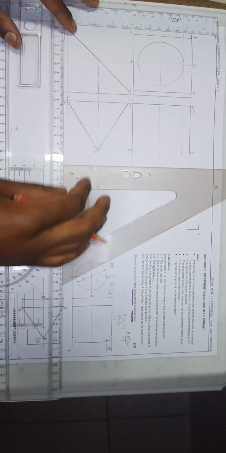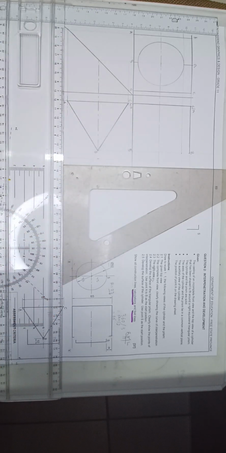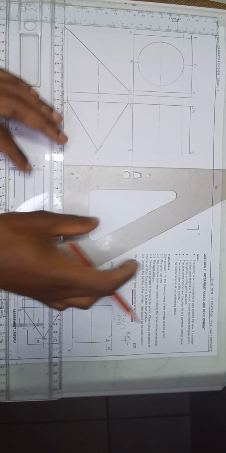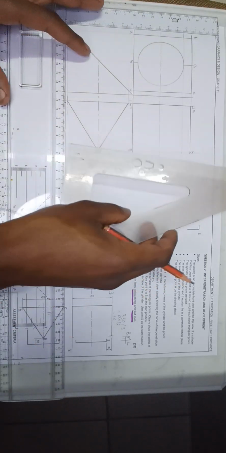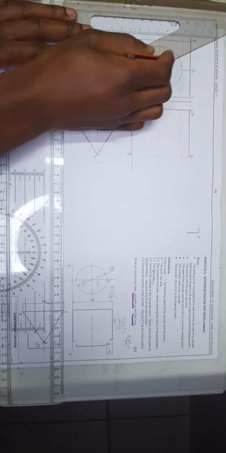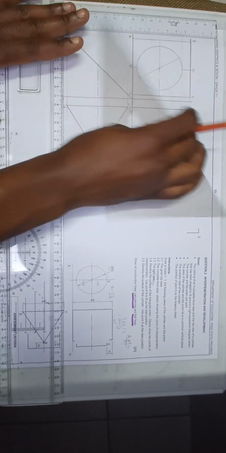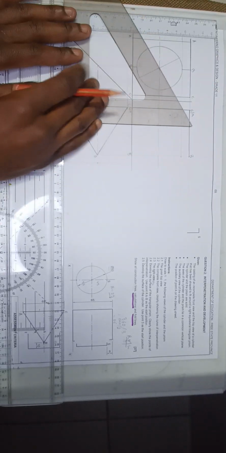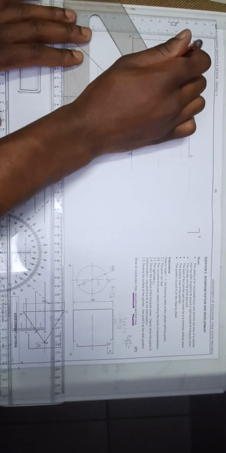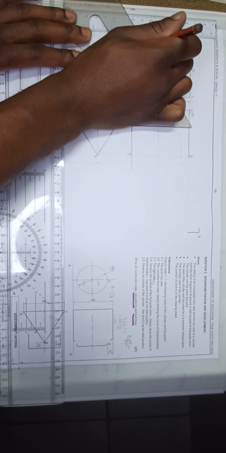divide our circle into 12 equal parts, because every time when we are dealing with a circle, we need to divide it into 12 equal parts. Okay, so using your 30 by 60 set square you can divide your circle, or you can use your protractor. Any method to divide your circle is allowed.